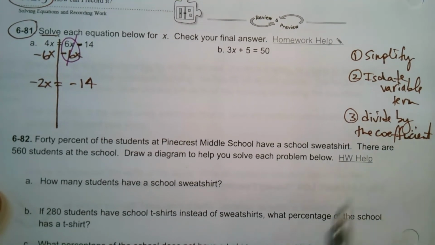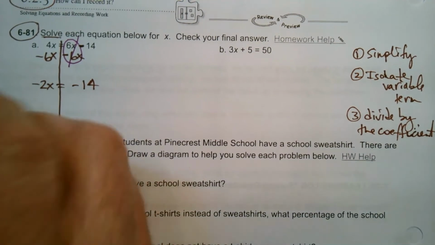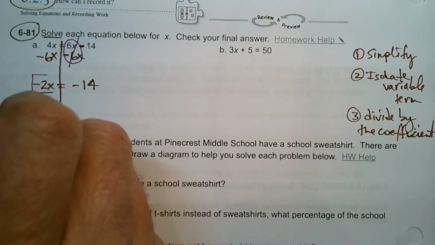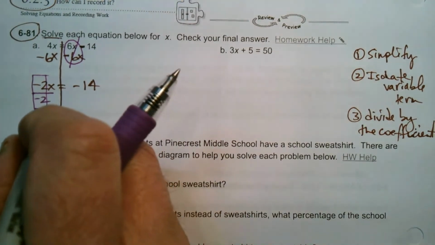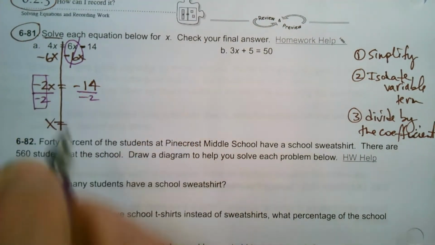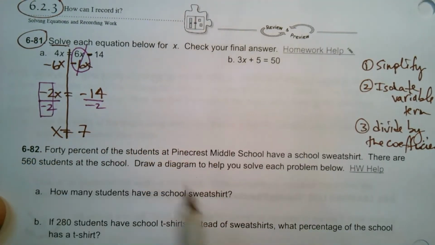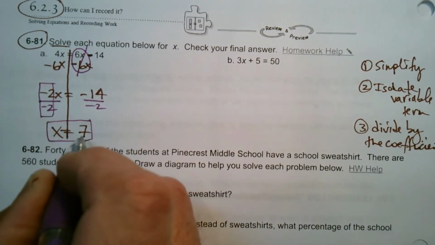Step 3, divide by the coefficient. That means make a giant 1 in front of that x. The coefficient's negative 2, so I'm going to divide by negative 2. That way this whole thing becomes a big 1 and gives me just 1x, what I want. What you do to one side, you always do to the other side. And so negative 14 divided by negative 2 gives me positive 7.